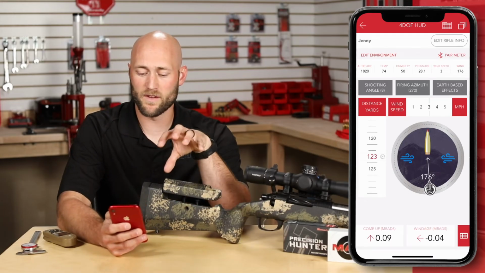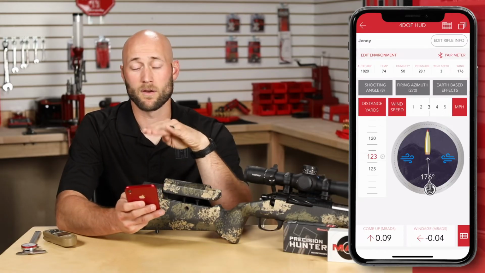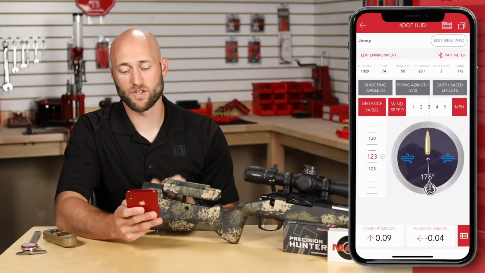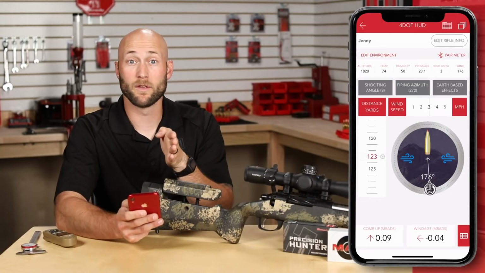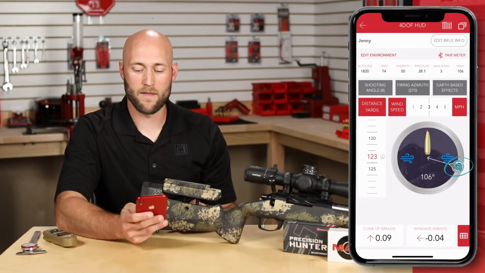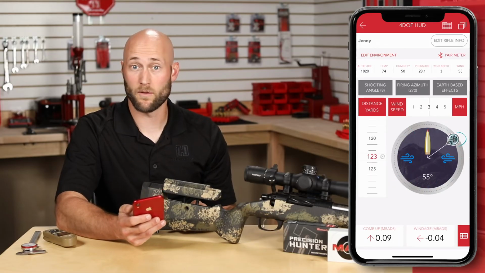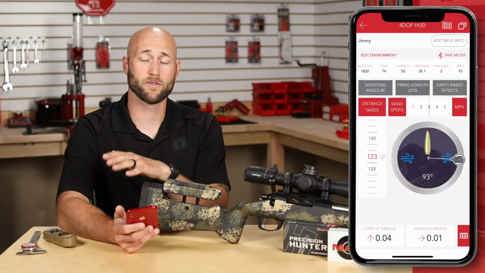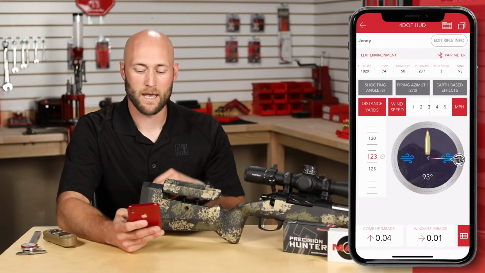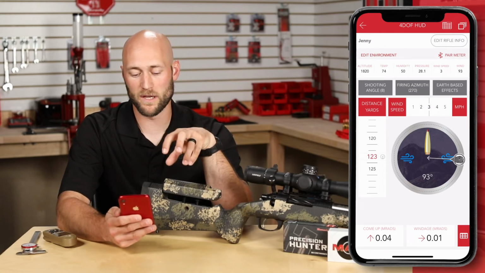And then the big wheel in the center, that is the wind wheel. So that's how you tell the computer what direction the wind's blowing. And you do so by simply pointing the bullet on the icon in the direction in which you're shooting, and then scrolling that wheel around to reflect the direction that the wind is flowing. Again, if you're connected via Bluetooth to the Kestrel or the WeatherFlow, it'll do that for you. And then down at the bottom, that's where your shooting solution will be displayed.